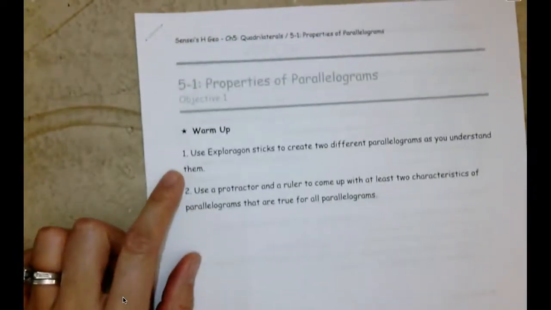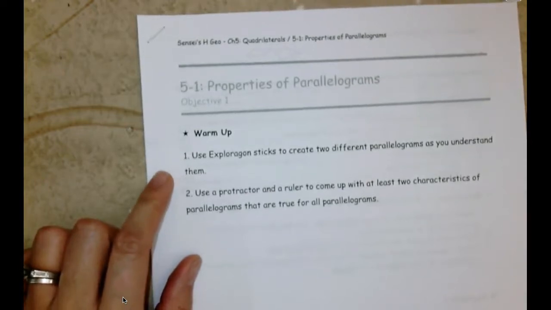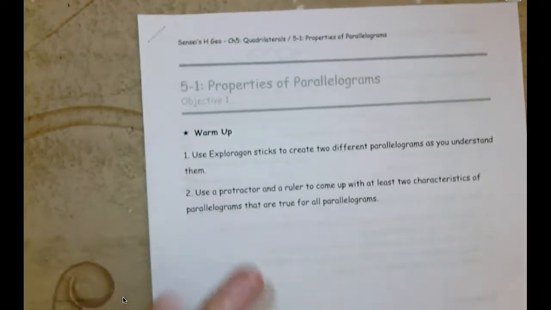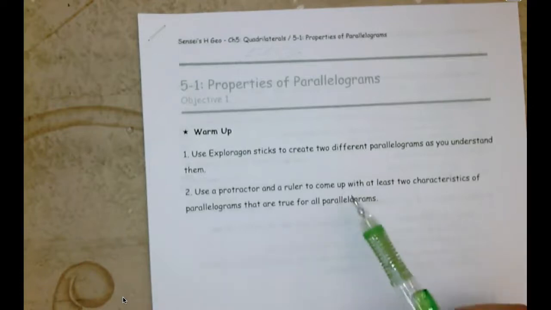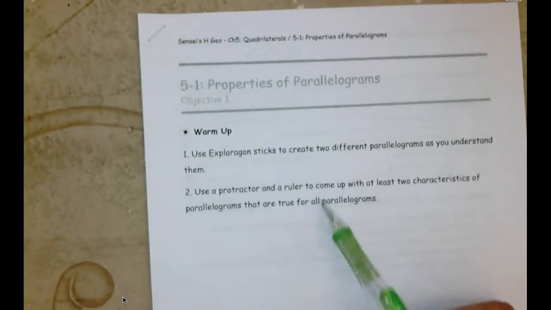This warm-up is an exploragon exercise, which you can do at home because you don't have exploragons. But after you watch the video, I want you to list the characteristics of parallelograms here, all that you can think of, and then we go over that.